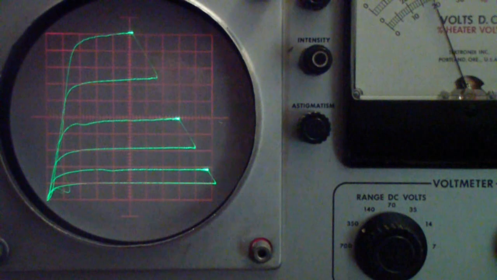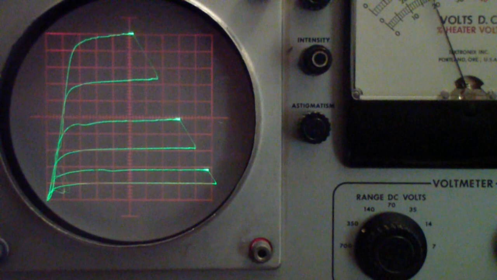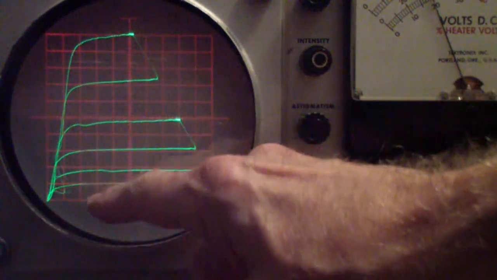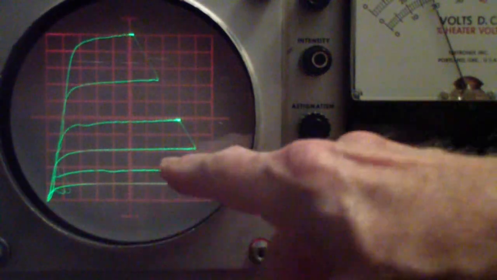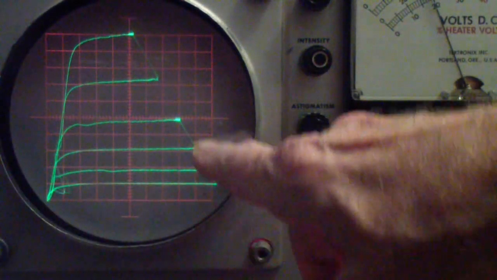Now, I think I explained in that earlier video that the 6U8 was used in television sets of the 50s as a vertical oscillator and amplifier. That is, it drove the electron beam from top to bottom on the screen. There was also a horizontal amplifier and oscillator that drove it left to right.